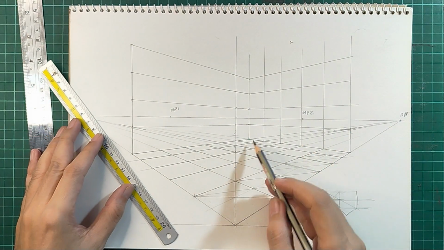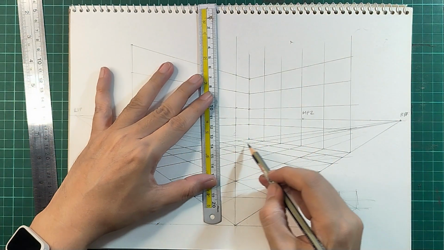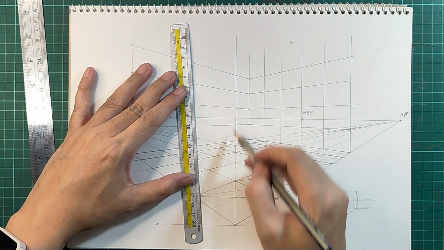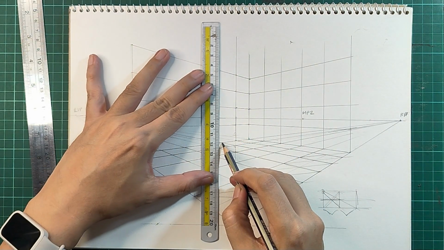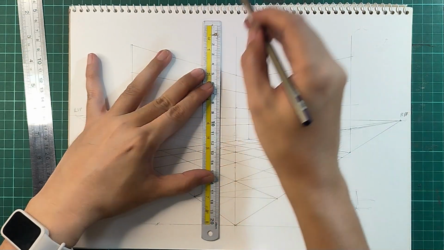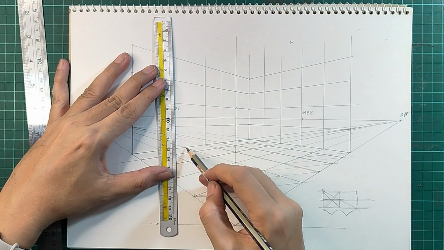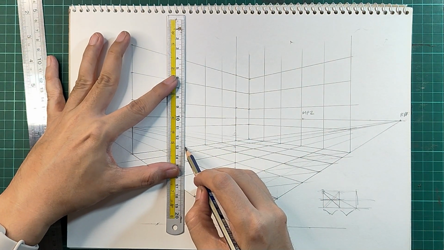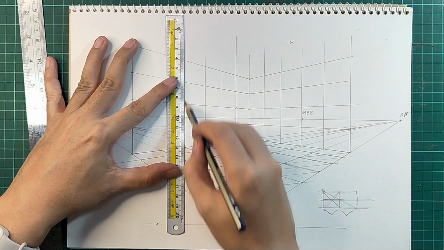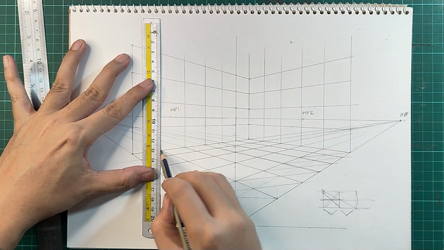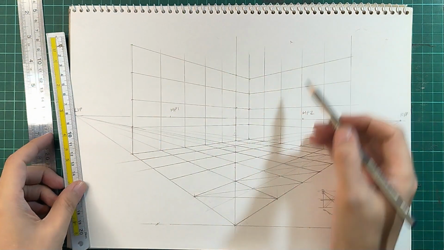Okay, and we're going to do that for the same here. So the first is right there, so it's smack in the center line. The second, the third, it's the fourth, and now you have your walls.